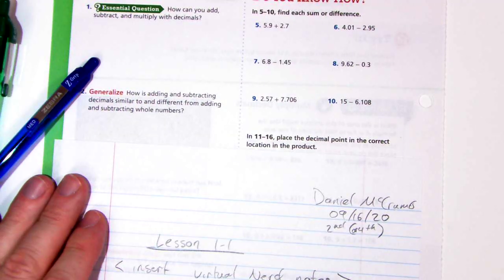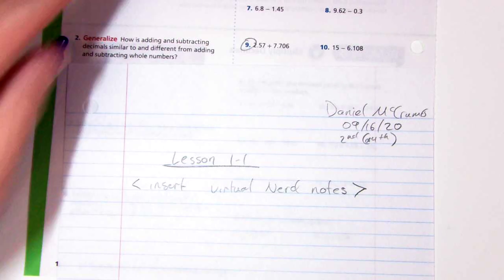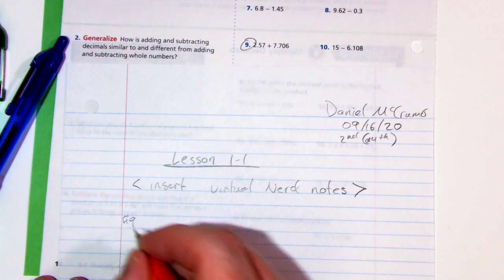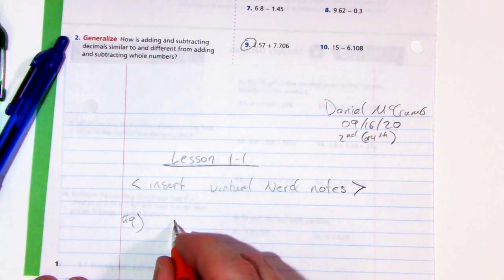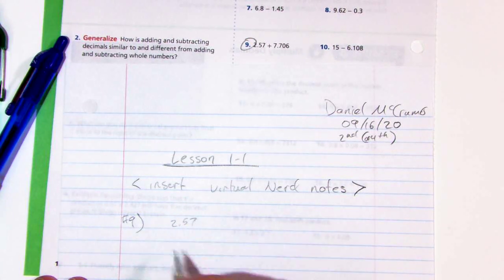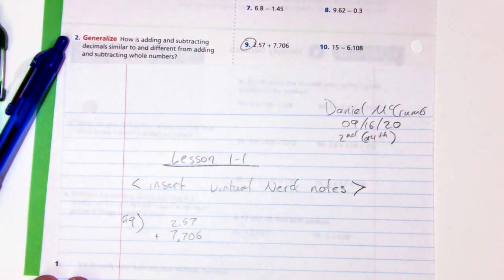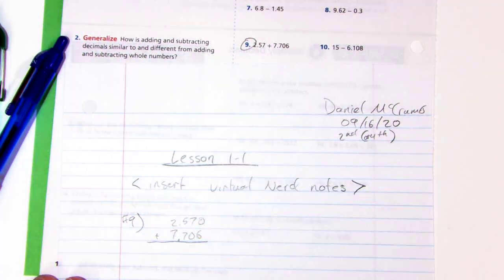Okay. So let's take a look at number 9 right here. We have 2.57 plus 7.706. So this is number 9. And we're going to line up our place values. We have 2.57 plus 7. Ones are lined up. Tenths are lined up. 706. Now, we want to annex a 0 right here as a placeholder. So that lines up nicely.